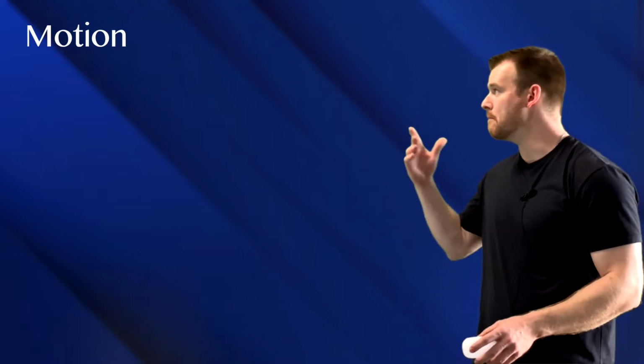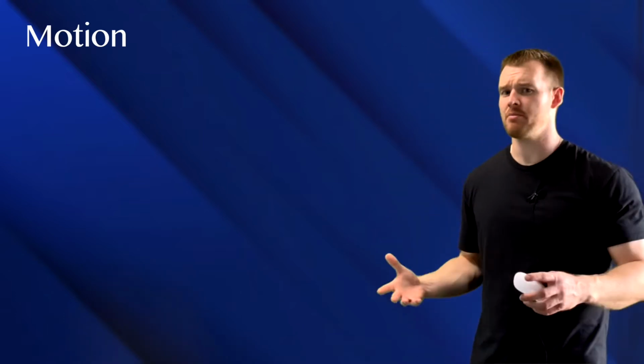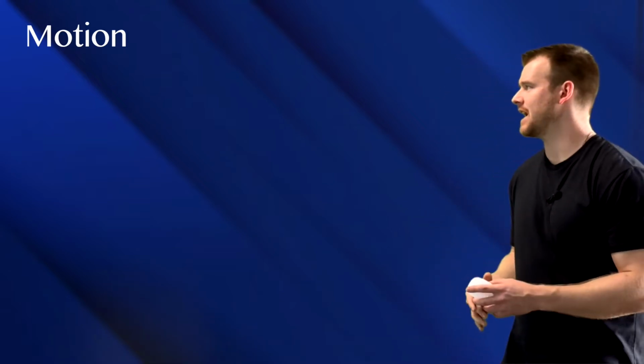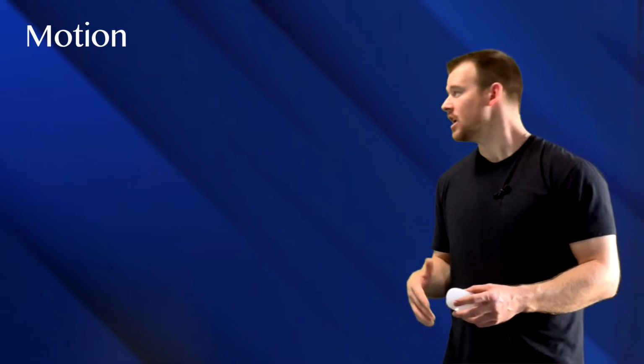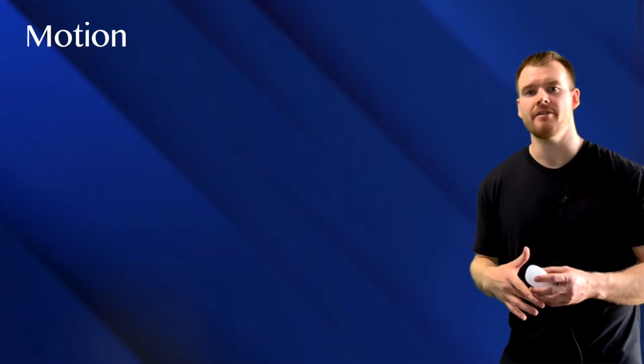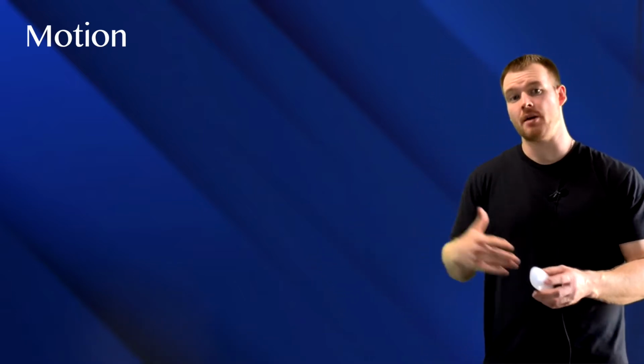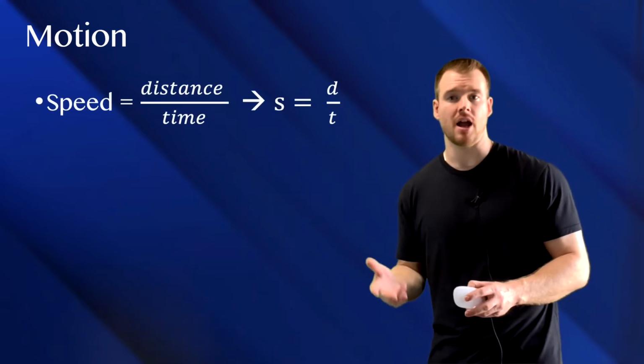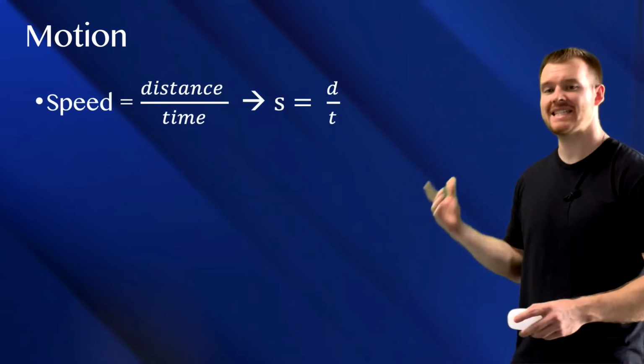Okay, so to begin this lesson, we're going to talk about what motion is. Now, it's probably a pretty familiar word, and it means that something is moving, but how do we quantify something as moving? Well, movement is really a rate of how much distance is covered or how much position is changed in a certain amount of time. We have two ways of describing this. Our first one is with speed.